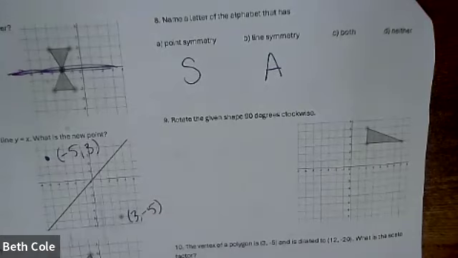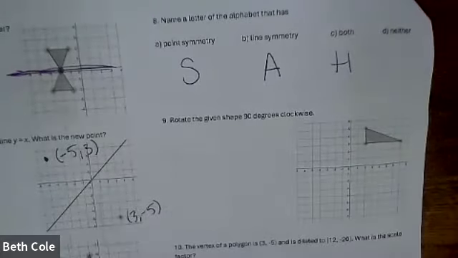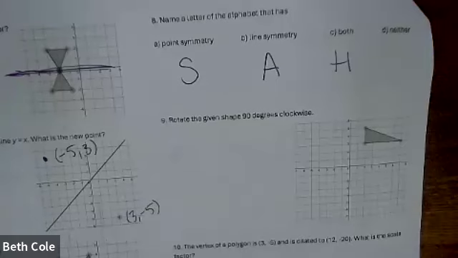A letter that would have both. What do you think? Like it's the same upside down and you could cut it in half. What did you say? H. Yeah, good. H. If you flip it upside down, it'll be the same. And you could draw a line straight up and down that would cut it in half. There are others like O or X. And then one that has neither would be something like F or R or P. There's not any symmetry to that.